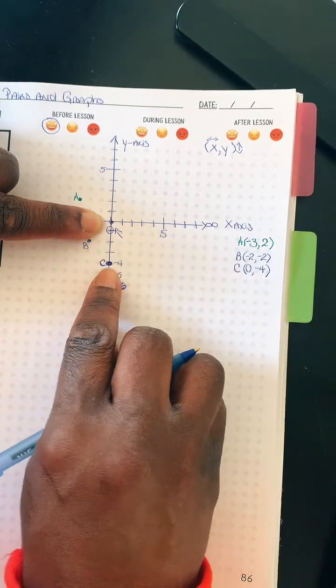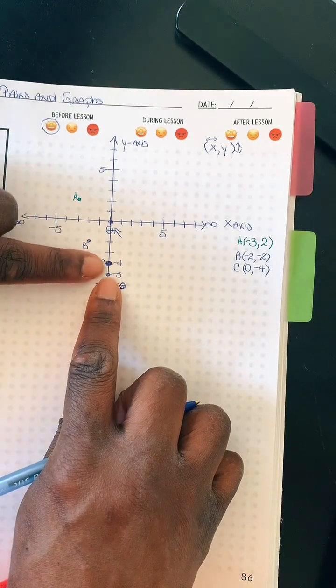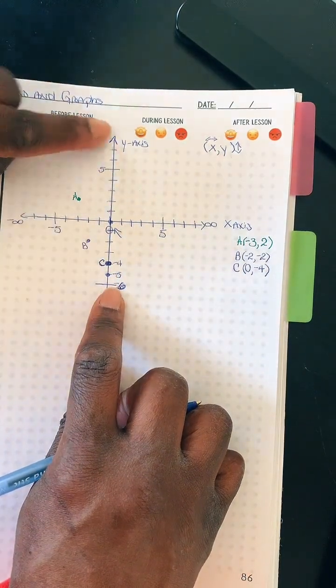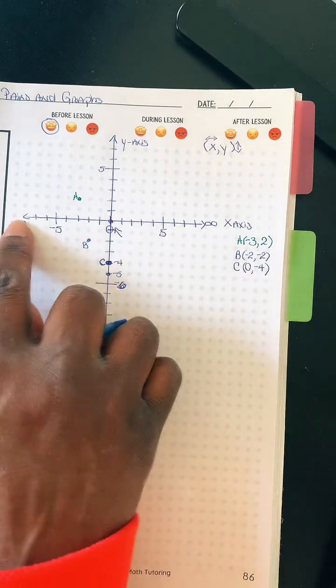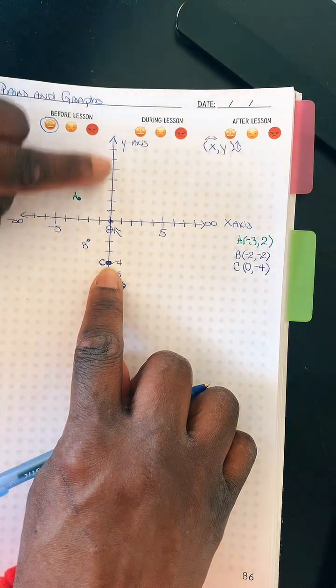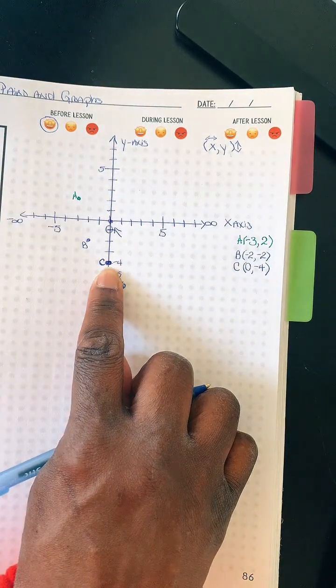Now my point C is on which axis? Is it on the x-axis or is it on the y-axis? Put it in the chat.